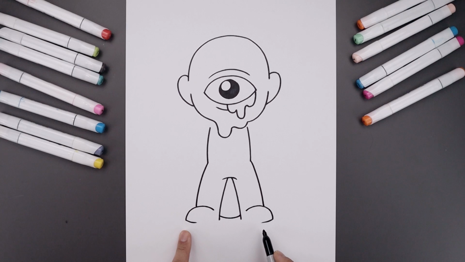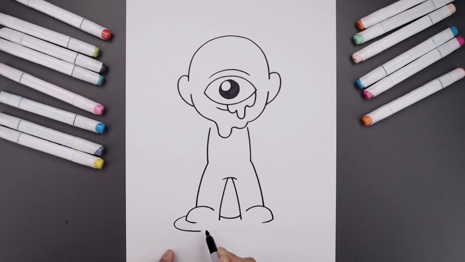Now we're going to place that puddle along the bottom of the feet. From the bottom corner, step up, curve this around, and then bend that in. Let's add another curve, going around, in towards the middle, and then up. Come down and across towards the right, and then bend that up.